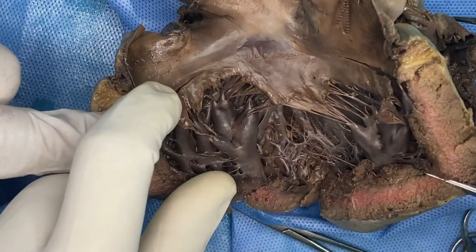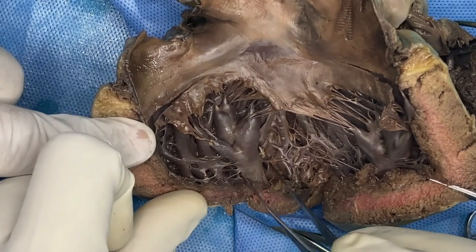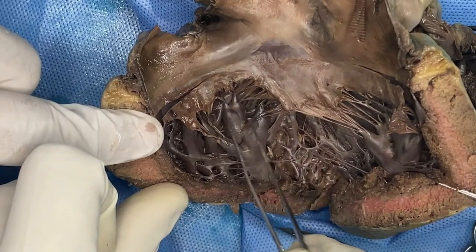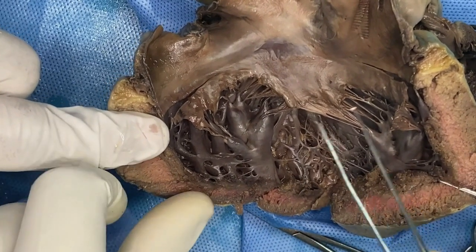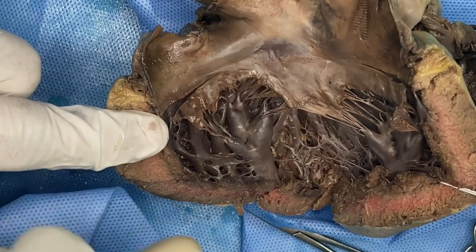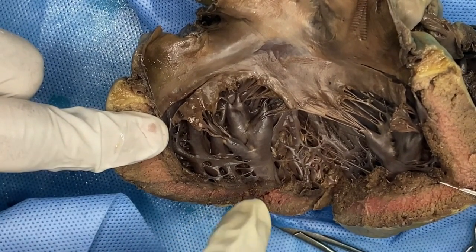So this completes the posterior mitral leaflet, the papillary muscles, the chordae, the paramedian, paracommissural, strut chordae, and posterior basal chordae. Now we are going to cut across the aortomitral curtain. This portion is called the aortomitral curtain.